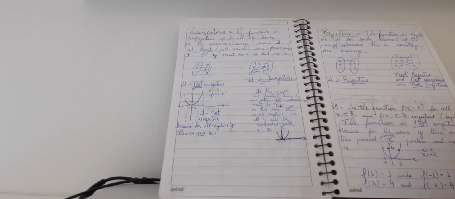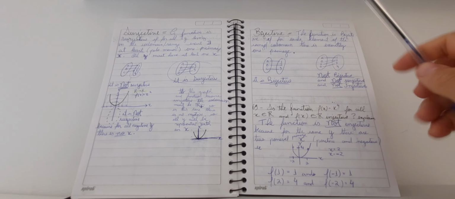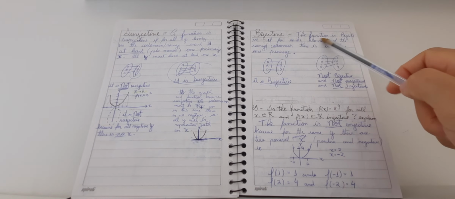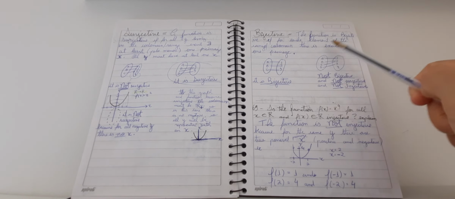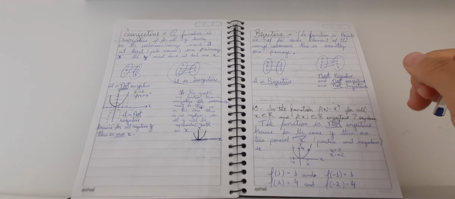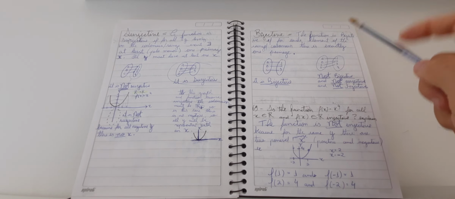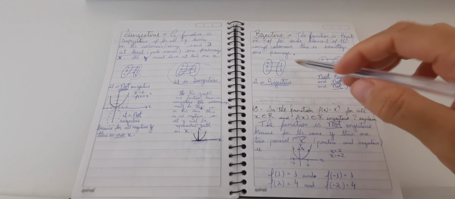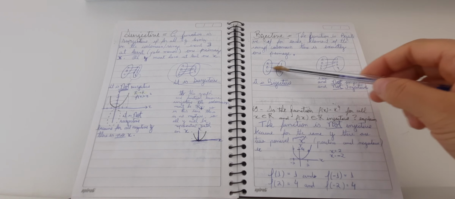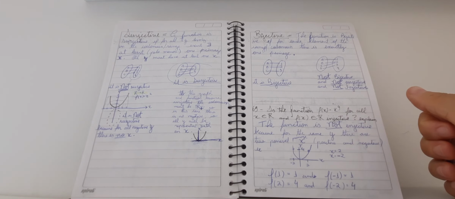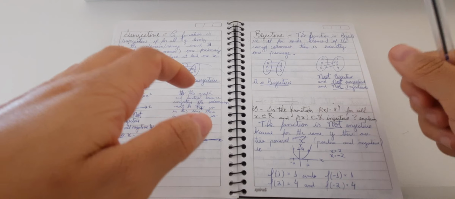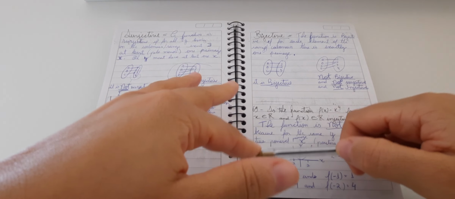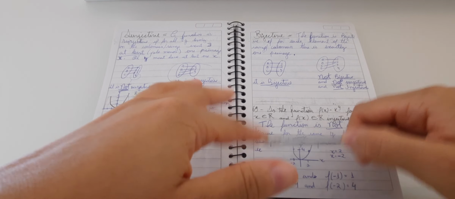Now, bijective. The function is bijective if for each element of the range codomain there exists exactly one preimage. You can't repeat, no one can be alone, and the relation is 1 to 1. This is bijective. They need to be surjective and injective at the same time.